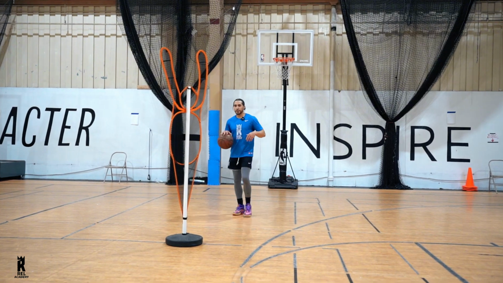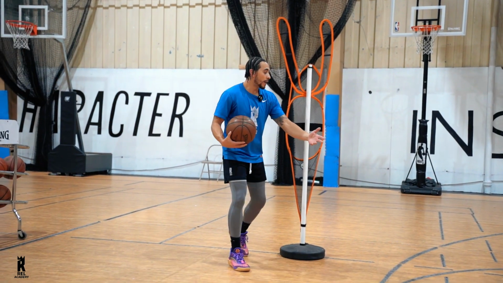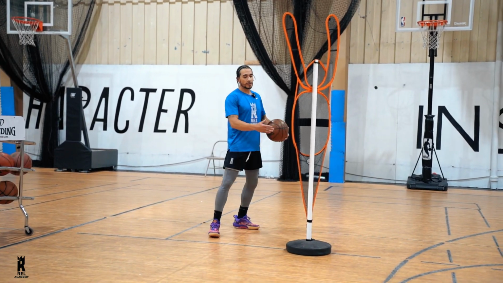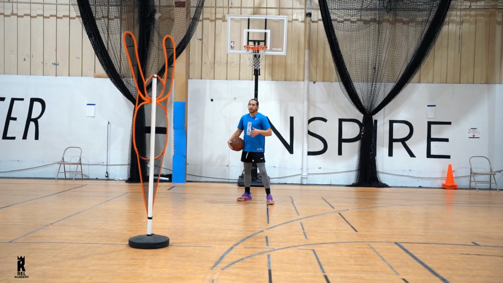So I'm gonna go to the next read. Now the defender is gonna try to slip underneath and meet me on the other side when I would come off. So when that happens, we generally wanna try to get him caught behind that screen and shoot somewhere back here. Again, go through different options.